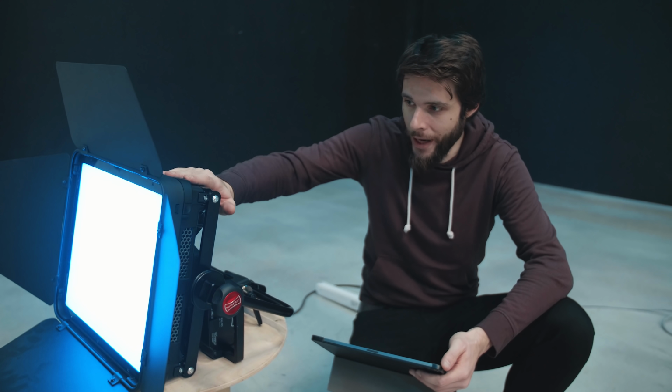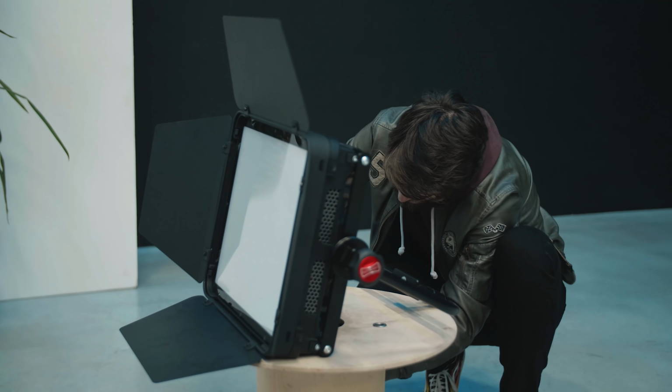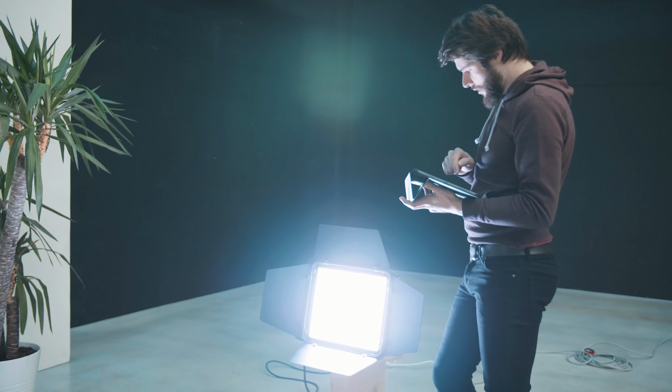For the television, guys, we're using the Rhodolite Titan X1, which comes with a bunch of built-in effects, and one of those effects is a TV simulator. So it's just going to shine the TV light onto the talent, and that way it seems like he's watching television, but in reality it's just a light.